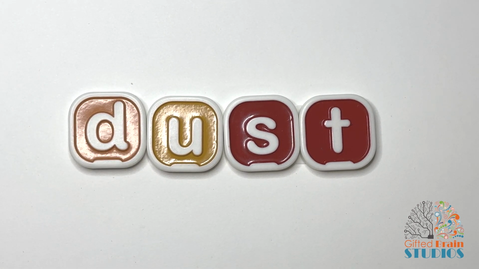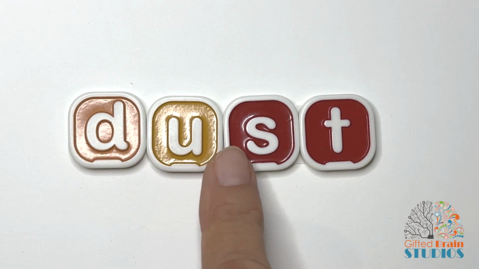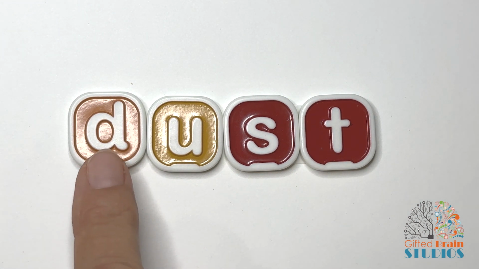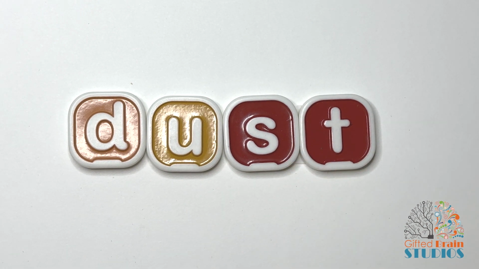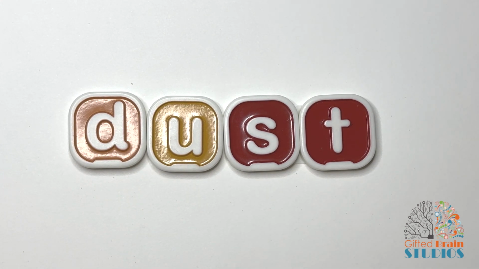Okay, let's tap and stretch our new word. Dust. Tap and stretch. Dust. Say it fast. Dust. Yes, dust. You need to dust your room.